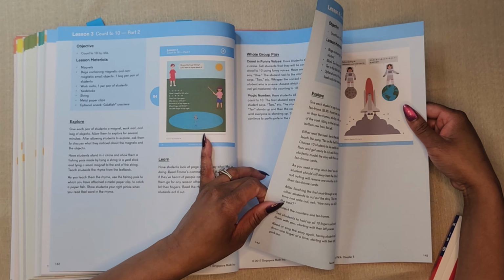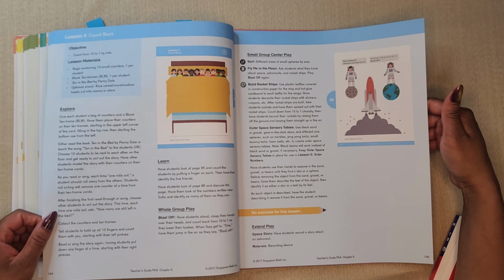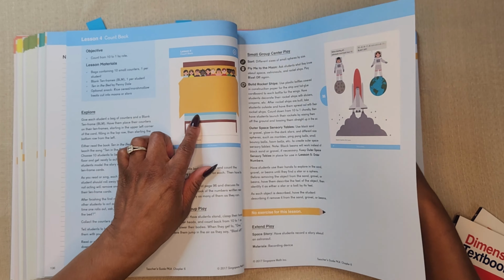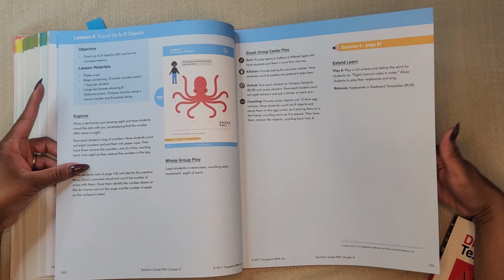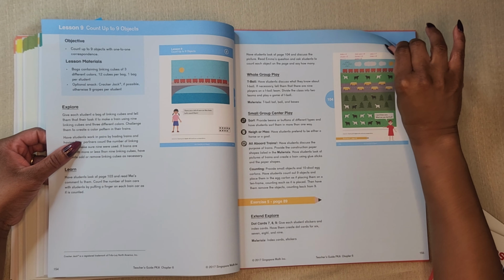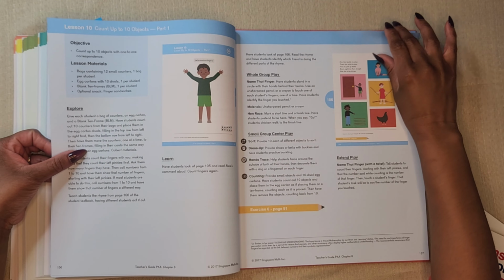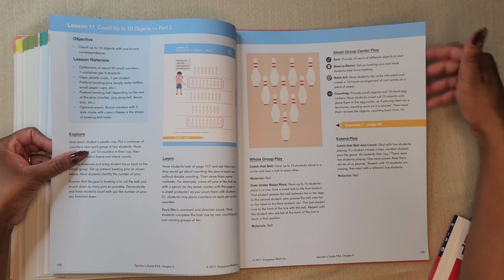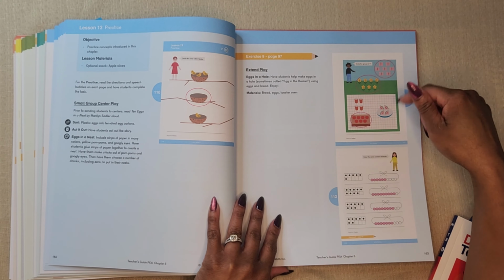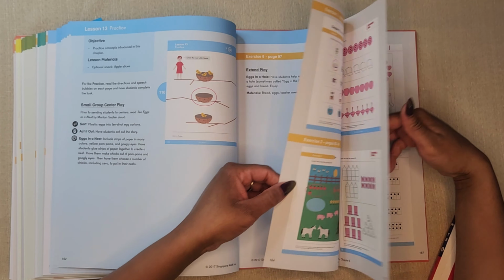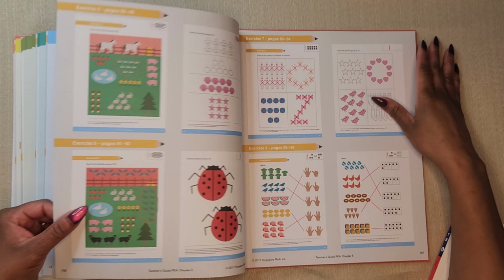Counting to 10. It's using some songs, stories. There were 10 in the bed. You're counting up to 7 objects. You're using 10 frames for counting objects beyond 5, right? Counting up to 9 objects, counting up to 10 objects. How many? So this will be teaching your children to begin their systematic counting.